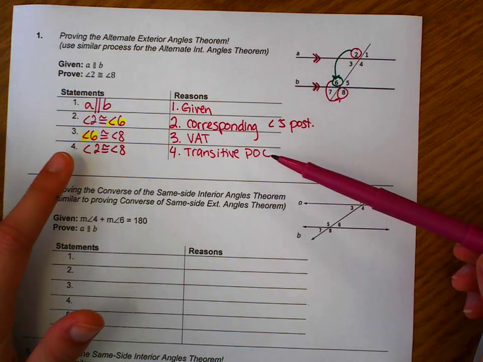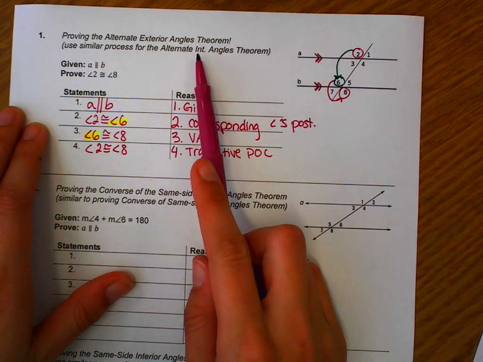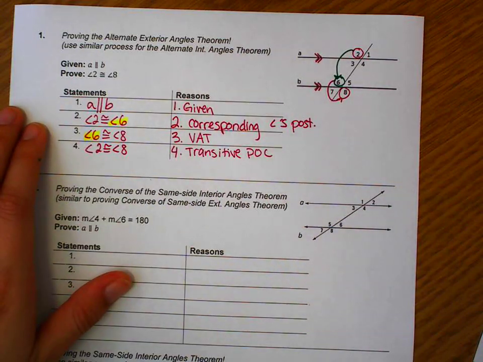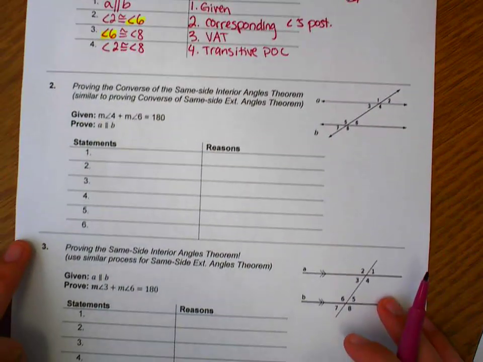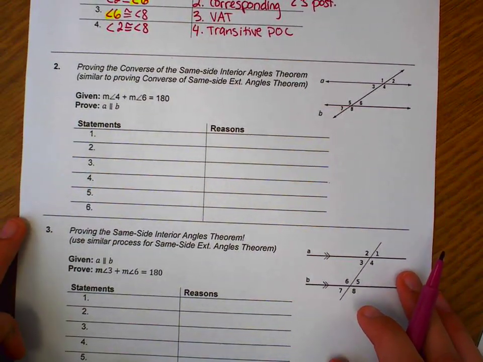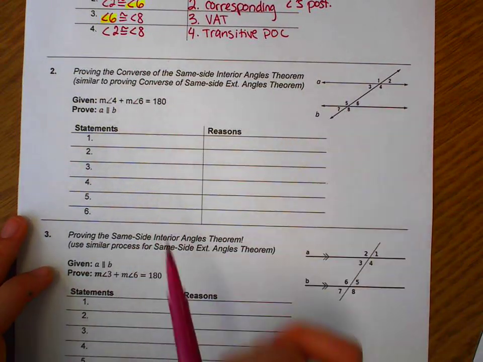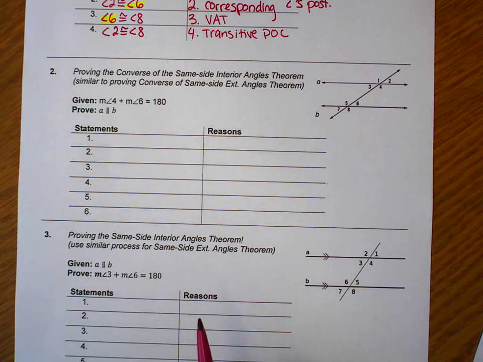And this proof is going to be a similar process for the alternate interior angles theorem. So when we get to that one, it will be a similar proof, a similar process. Okay, let's move on to number 2. Number 2 is proving the converse of the same side interior angles theorem. So I'm proving the converse of the same side interior angles theorem.